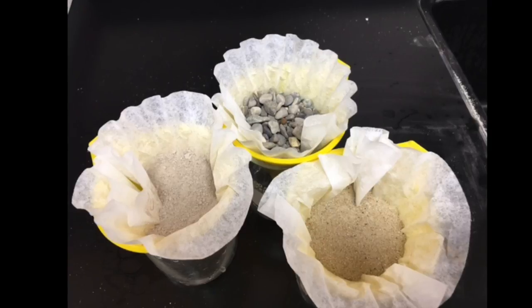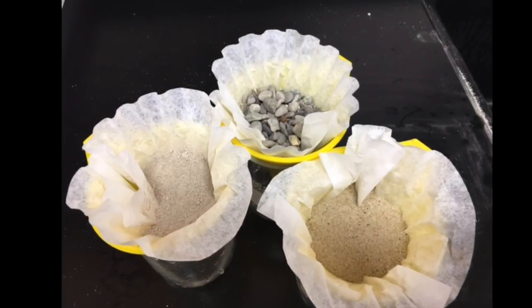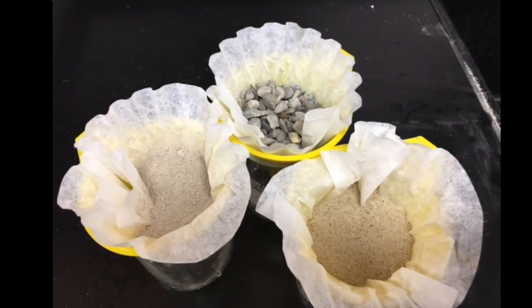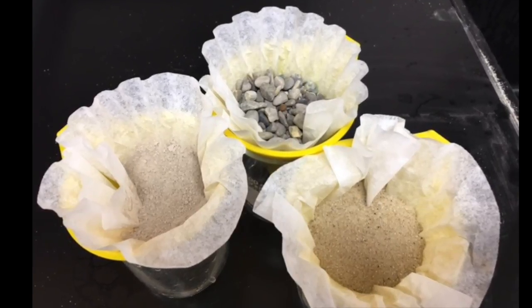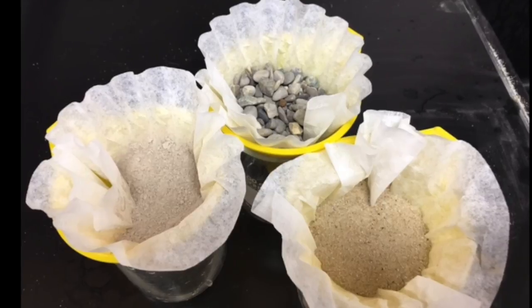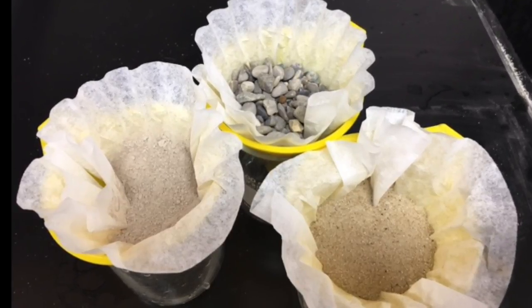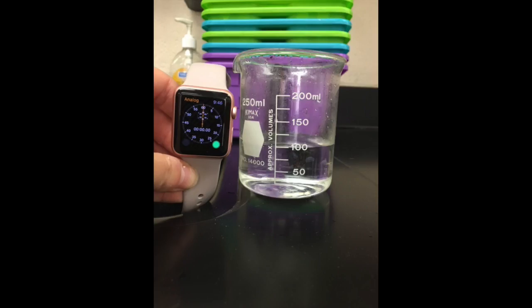In order to measure the permeability of each sediment type, I am going to pour water into each material and time how long it takes for the water to flow through. To do this, I will need a funnel with a coffee filter, filled with each material, and a beaker to catch the water. I will pour 100 milliliters of water into each funnel and time how long it takes for each to flow through.